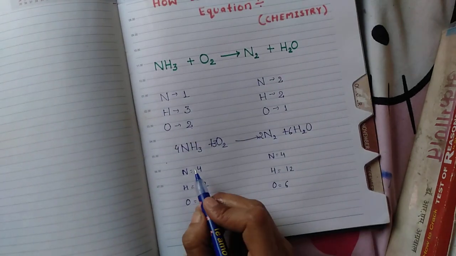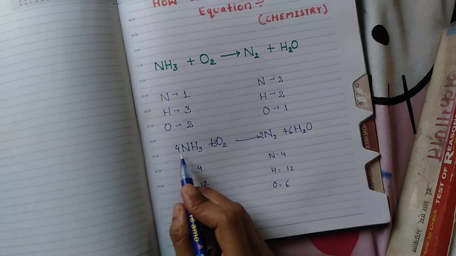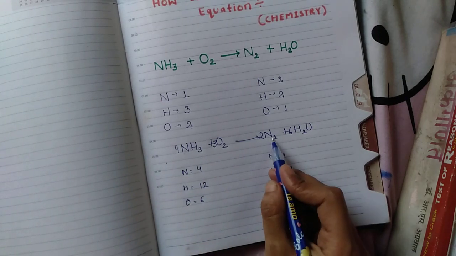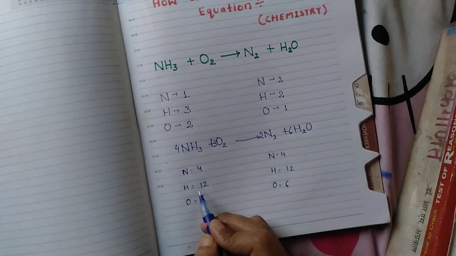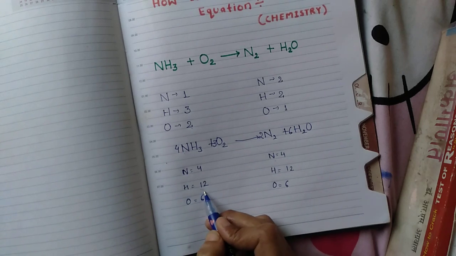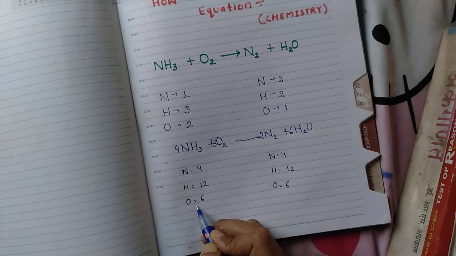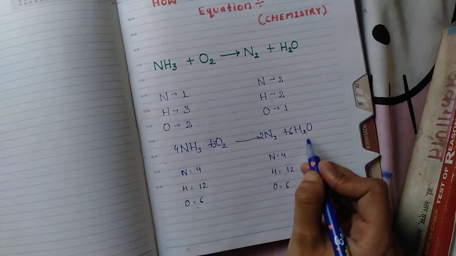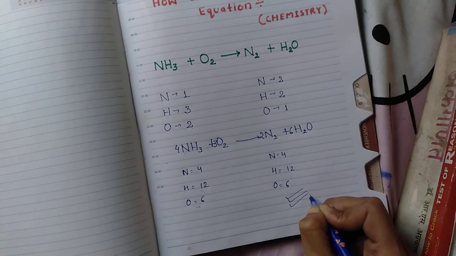Now count. Nitrogen, the number of atoms in nitrogen is 4 here. Here also 4, 2 into 2, 4. Number of atoms in hydrogen 3 times 4 is 12. Here 12, and here also 6 times 2 is 12. Number of atoms in oxygen 3 times 2 is 6. Here also 6. Then our equation is balanced.